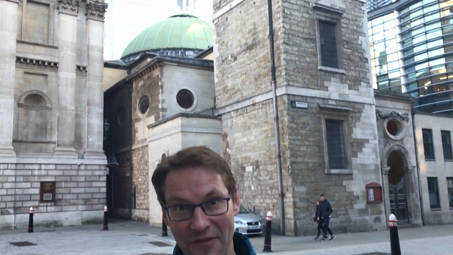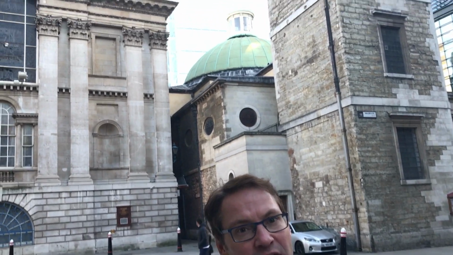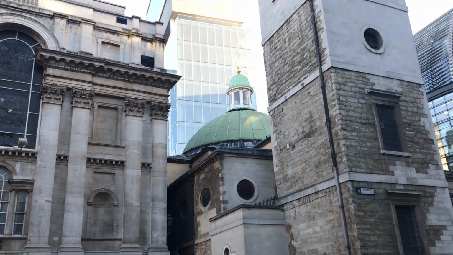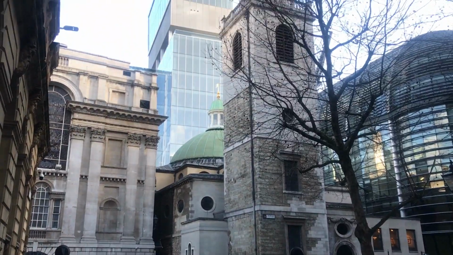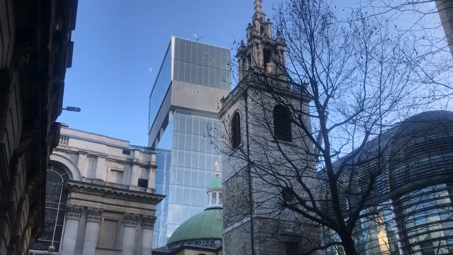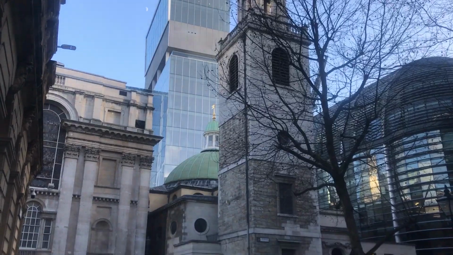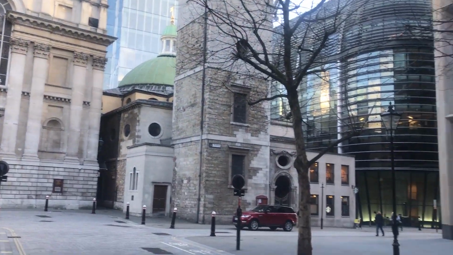The church itself was designed by none other than Christopher Wren, and if you can see behind me, there's also a kind of green copper dome. They say that that dome was a prototype for the dome of St Paul's Cathedral. The green modern building behind the church is the Rothschild Bank headquarters, and that was actually designed to take into account the tower of St Stephen Walbrook.